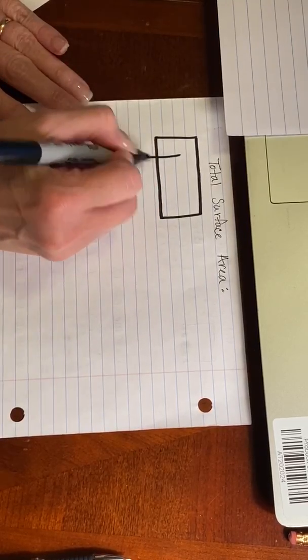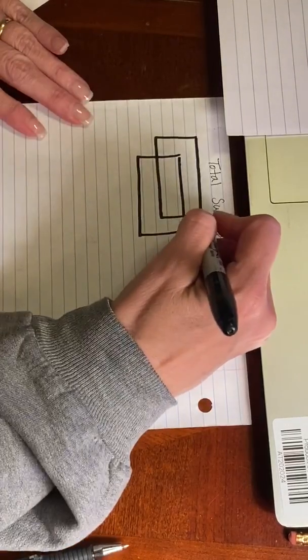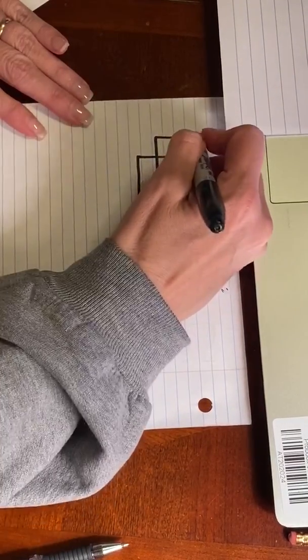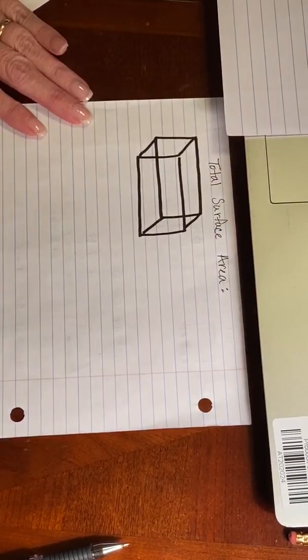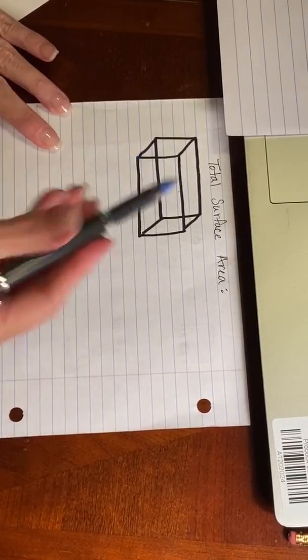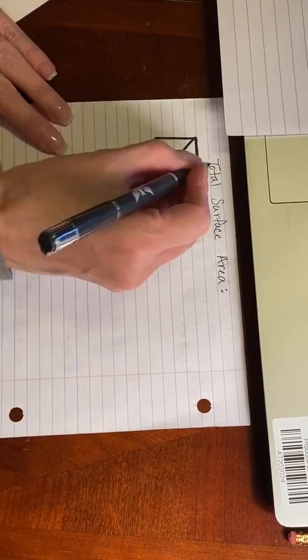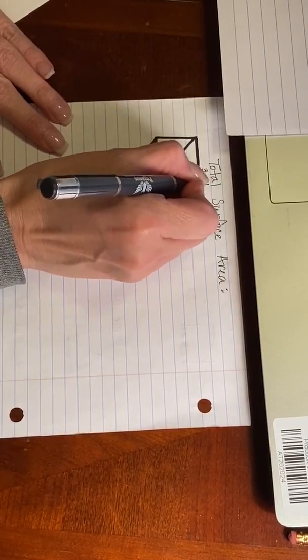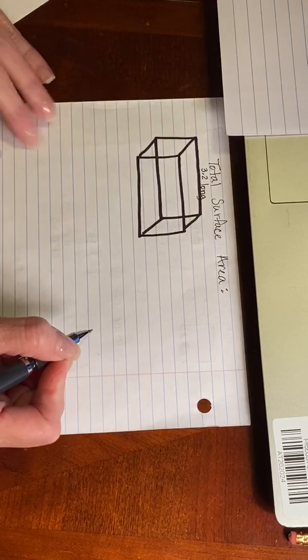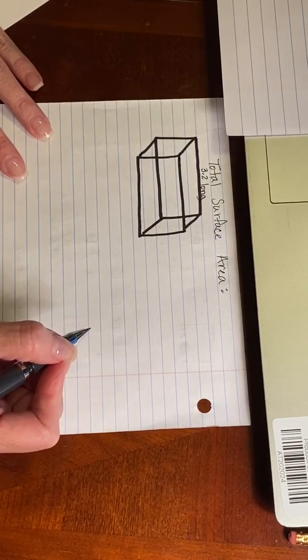And in order for us to draw a rectangular prism, we draw a rectangle on top of a rectangle and we connect the vertices. So let's say you have a gift and you want to wrap it in birthday paper or Christmas paper. So the first thing we're going to do is look at all of our side lengths. So let's say it is 3.2 long. Your length is always your longest side.